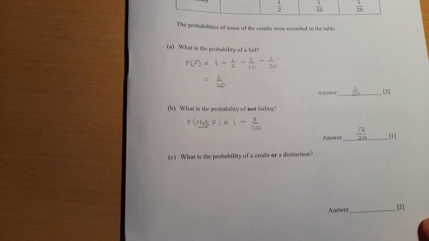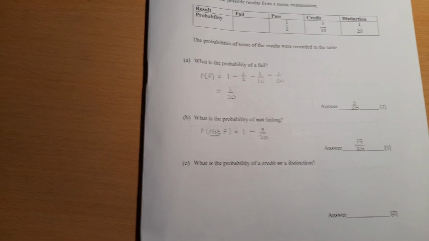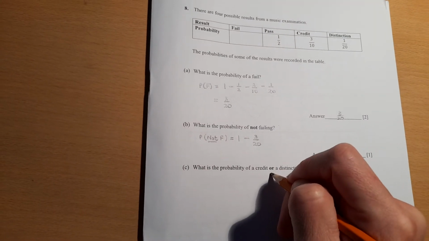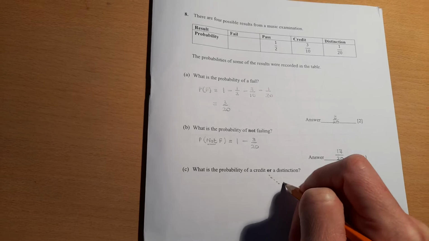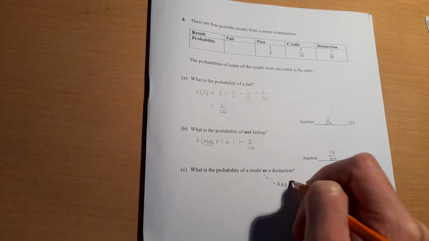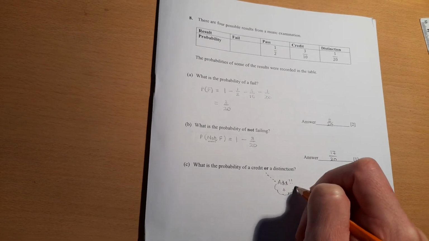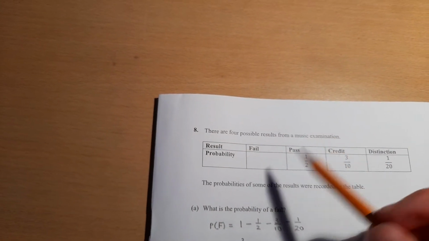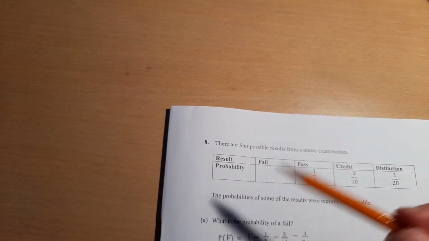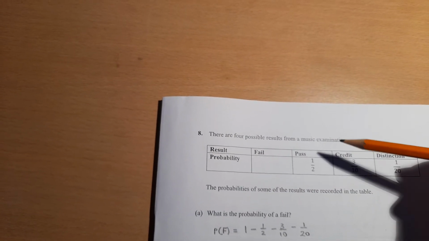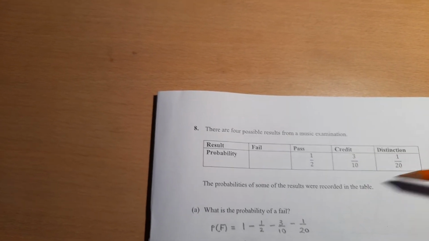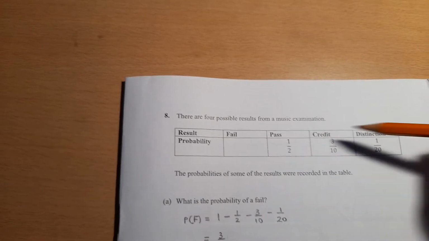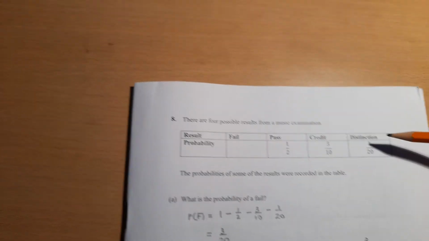Okay. Part C, it says, what is the probability of getting a credit or a distinction? Now, or in maths means add. When you see that word or, you should be thinking add. Okay, because in any trial, when someone does this exam, the trial is doing the music exam. Getting a credit, getting a distinction, or getting a pass, getting a fail, these are all mutually exclusive events. They cannot happen at the same time. You can only ever get one of these 4 outcomes.